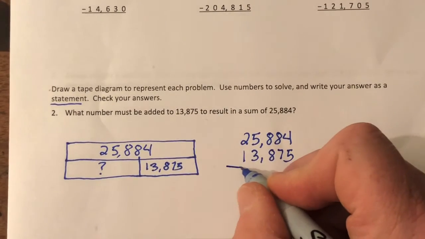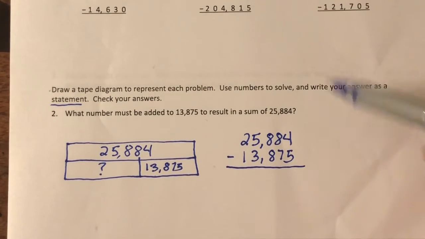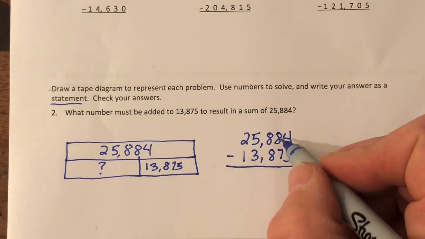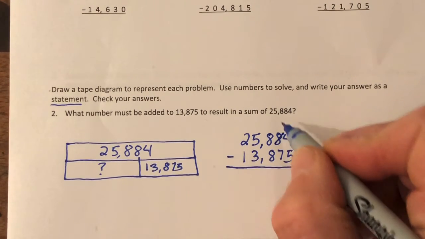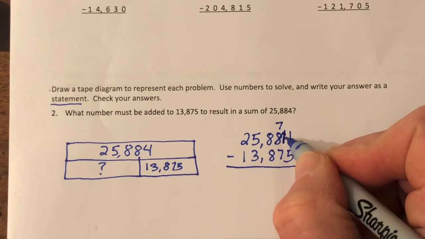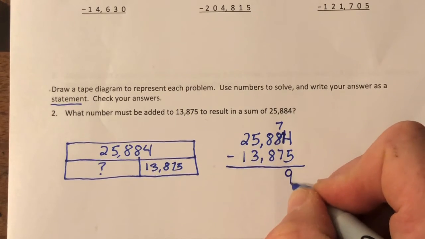13,875. Put my line underneath it, I'm going to subtract it. So let's check it out. 4 minus 5. Can't do it. So I got to come over here. I'm going to borrow 1 from the 8, leave a 7. Put a skinny 1 in here for that 4, so this becomes a 14. 14 minus 5 is 9.